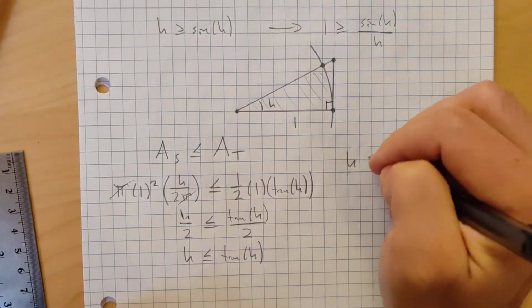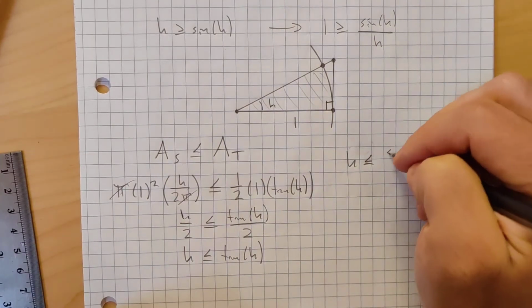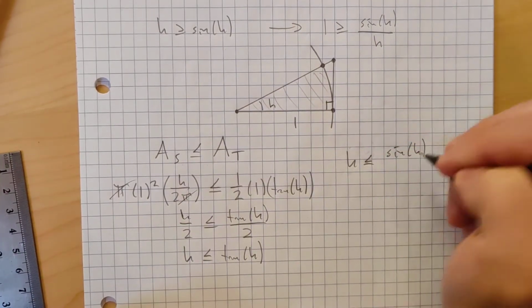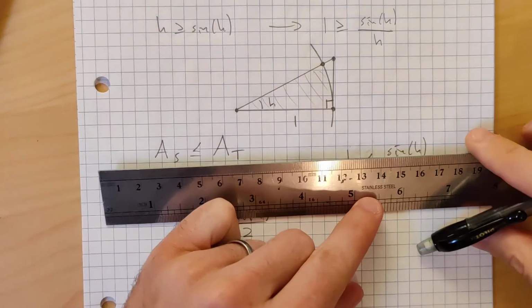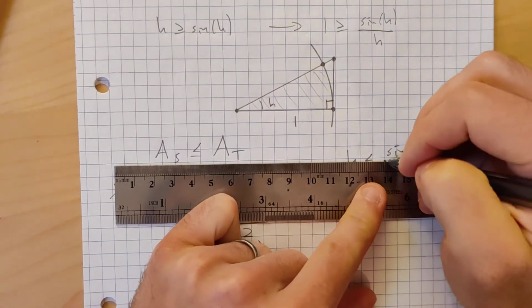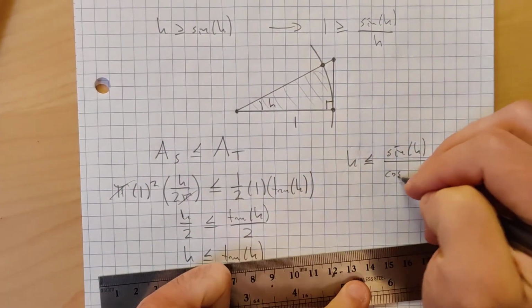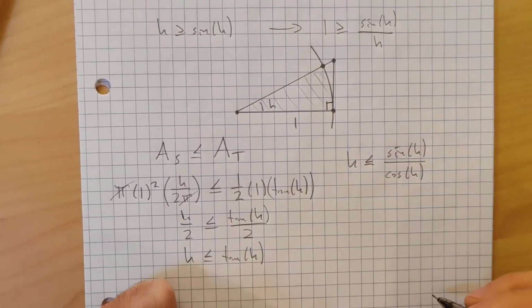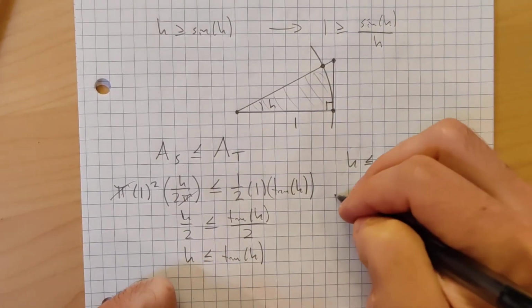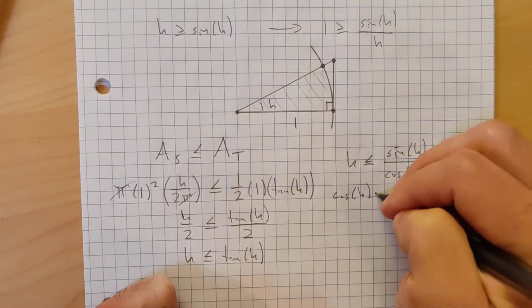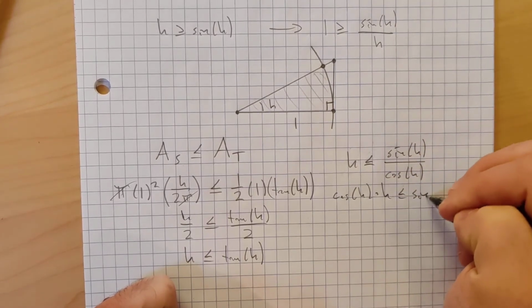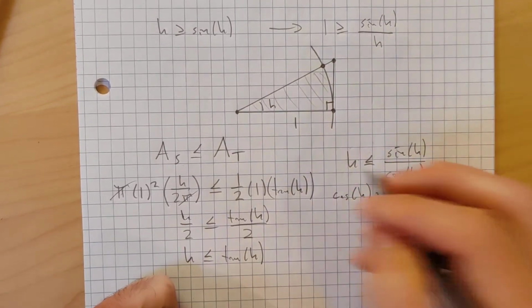So I have h is less than or equal to tan of h, but tan of h is sine of h over cosine of h. And then just multiplying across, we have cosine of h times h is less than or equal to sine of h, multiplying both sides by cos of h.